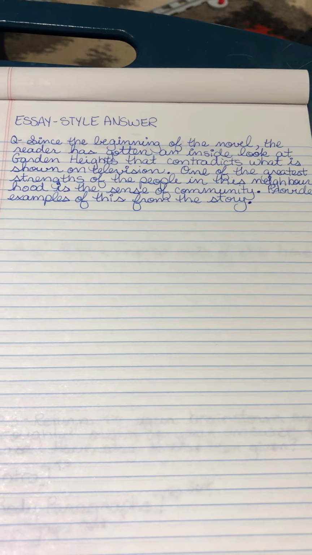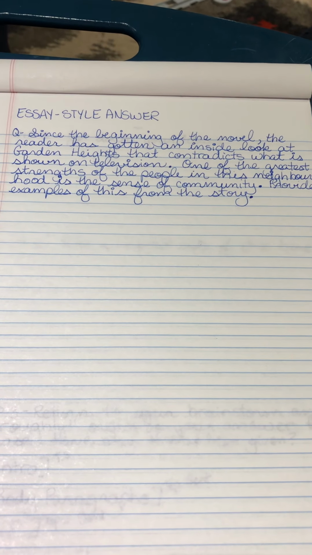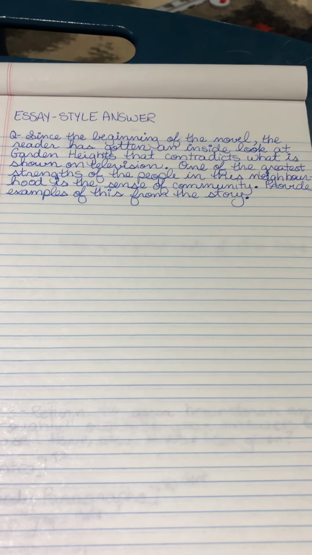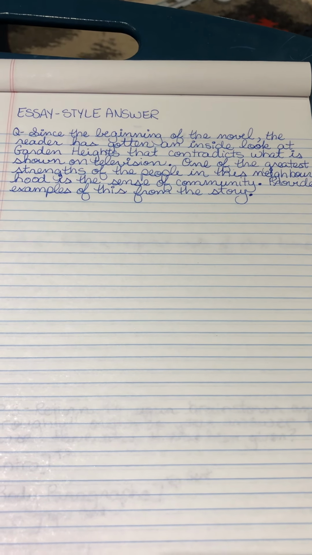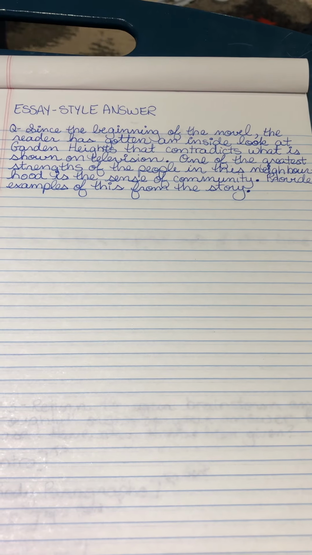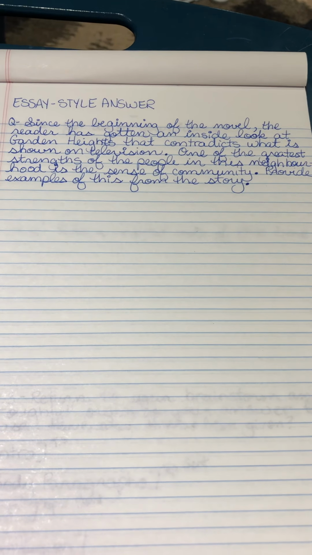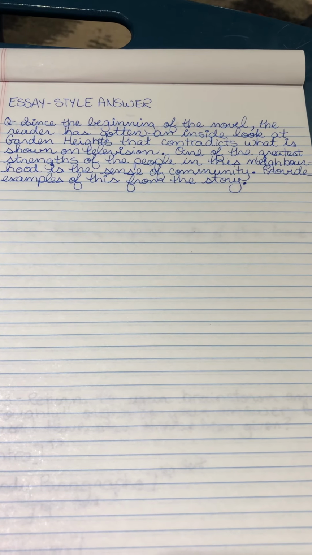So this would be the question I would have asked on the test. Since the beginning of the novel, the reader has gotten an inside look at Garden Heights that contradicts what is shown on television. One of the greatest strengths of the people in this neighborhood is the sense of community. Provide examples of this from the story.